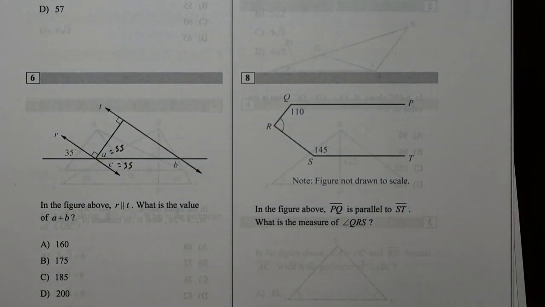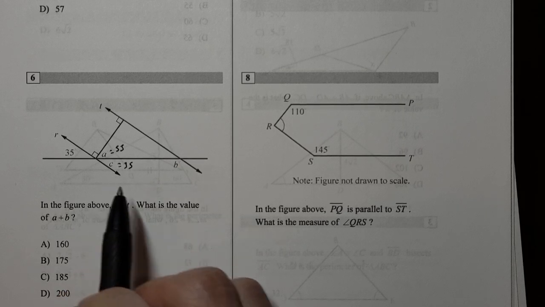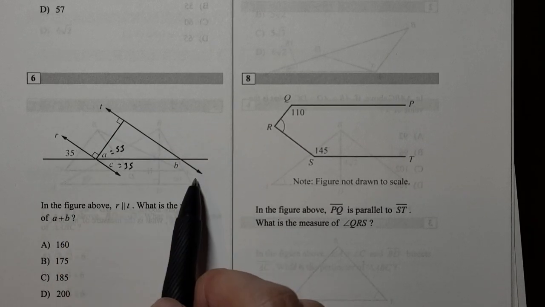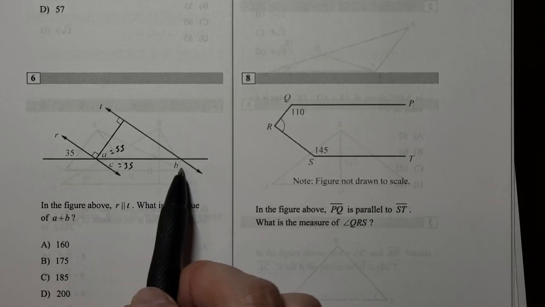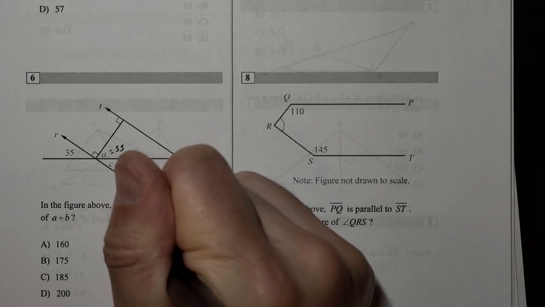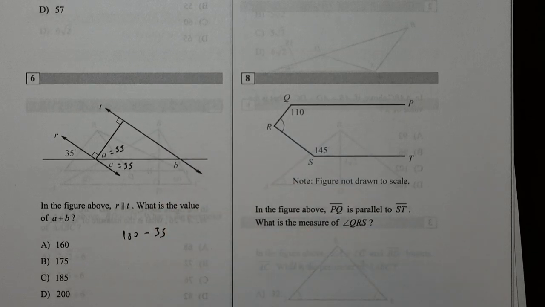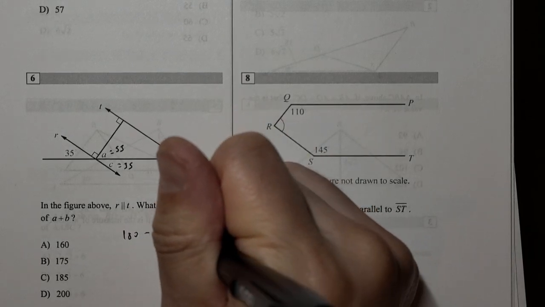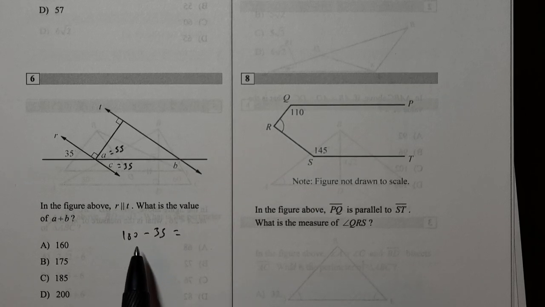Well, actually, we were already told R and T are parallel, right? So aren't these supplementary? Same side interior, C and B, so 180 minus 35. Did I do it right? 180 minus 35.